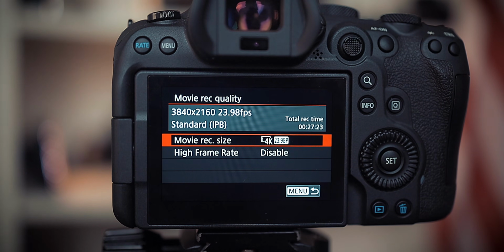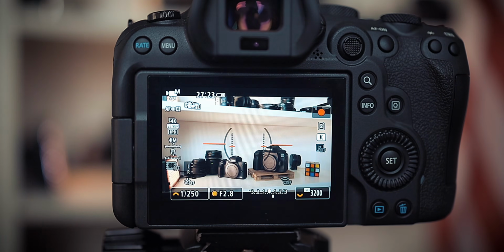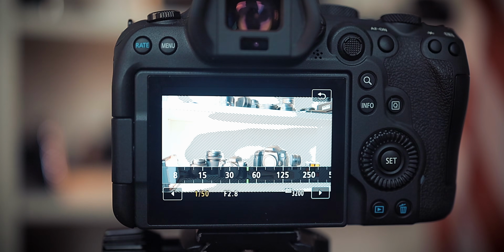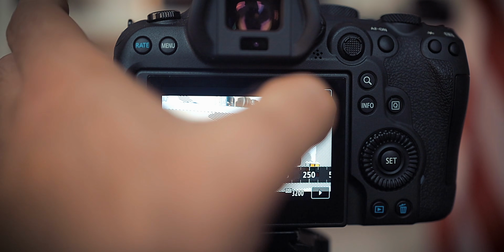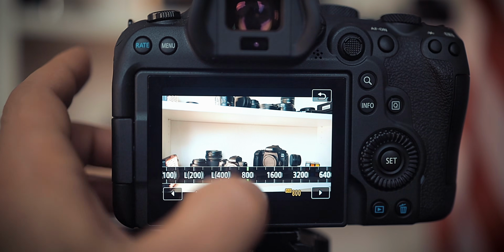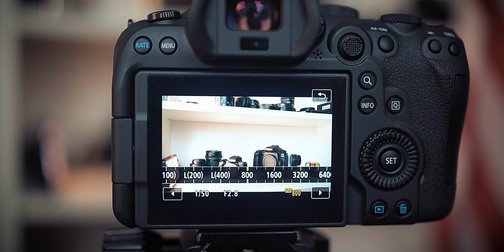Then when you go back from the LCD screen, adjust the shutter speed, adjust the ISO. And Bob's your uncle. With these settings, you can get some awesome buttery, melting, creamy, smooth, awesome slow motion.